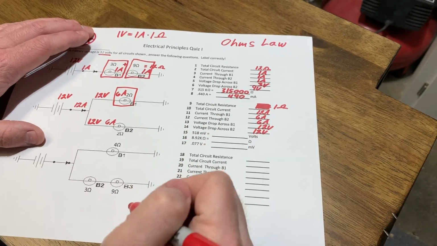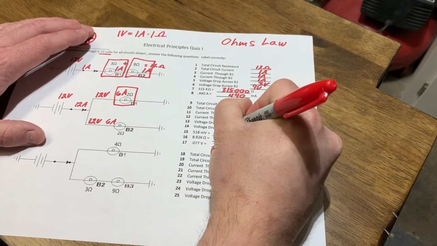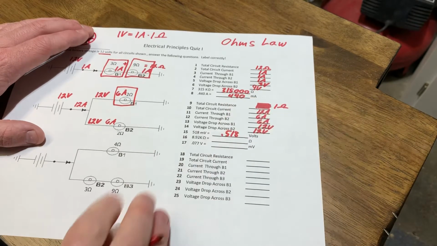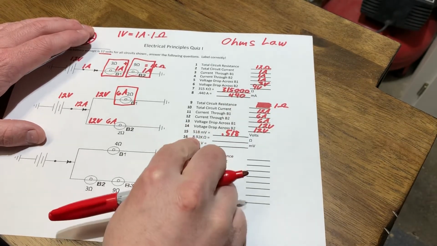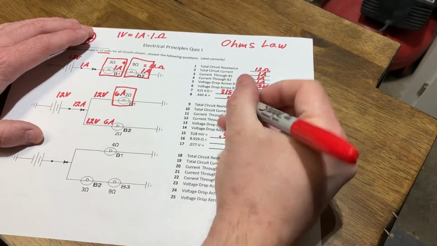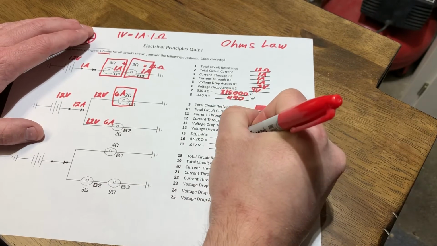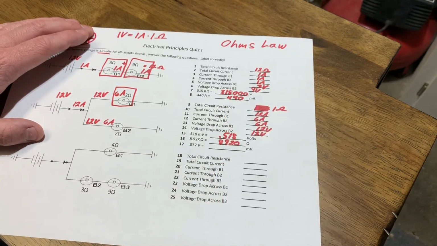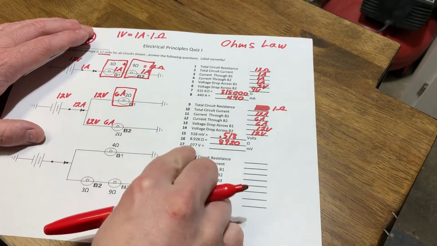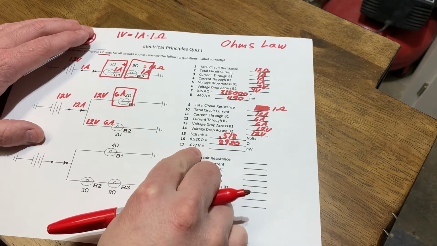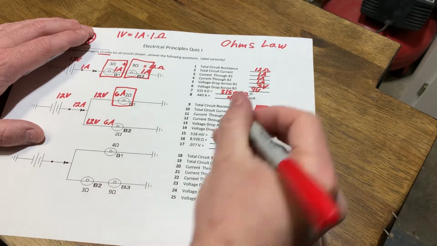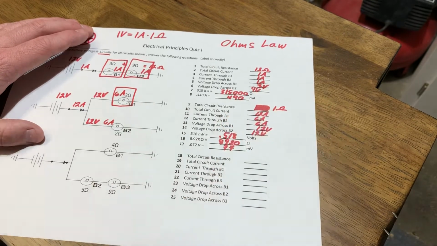A couple more practice problems. 518 millivolts is how many volts? 0.518. 8.92 kiloohms is 8,920 ohms. 0.077 volts is how many millivolts? 77.